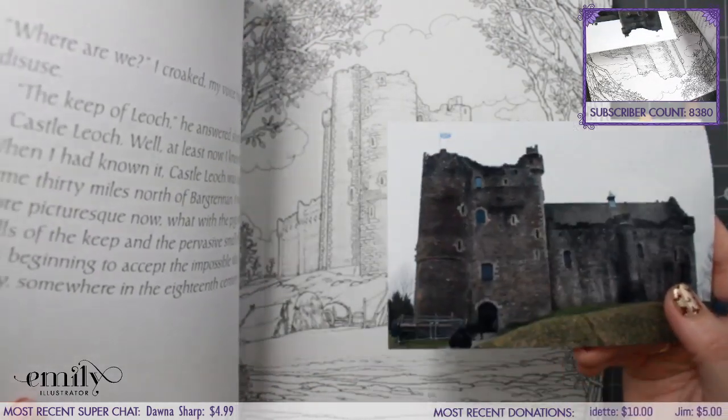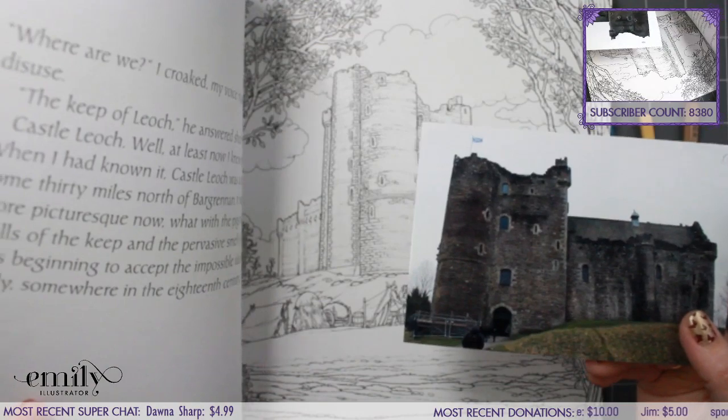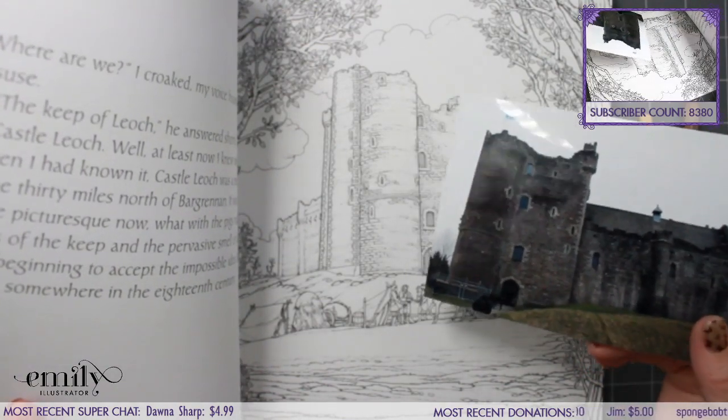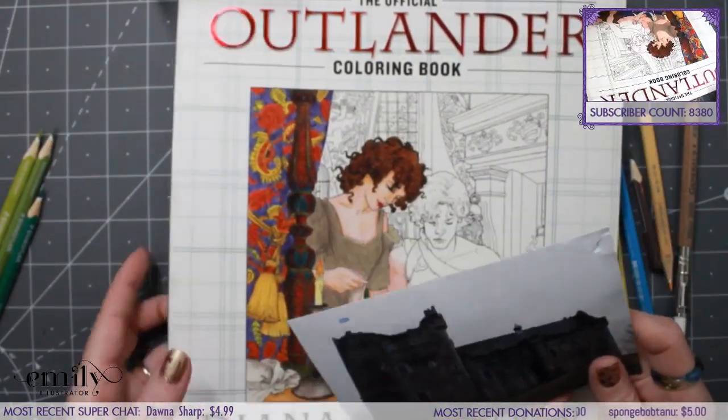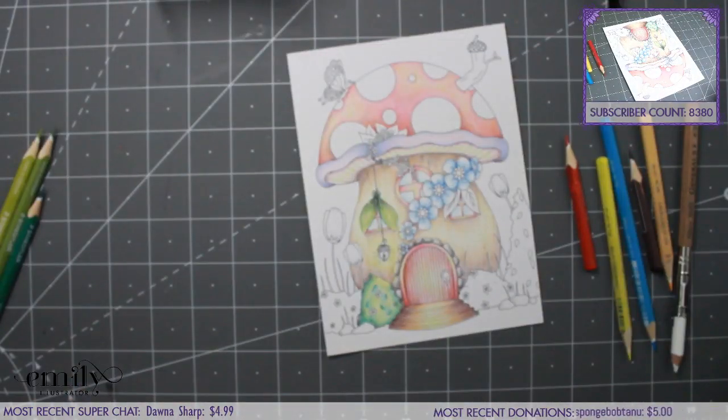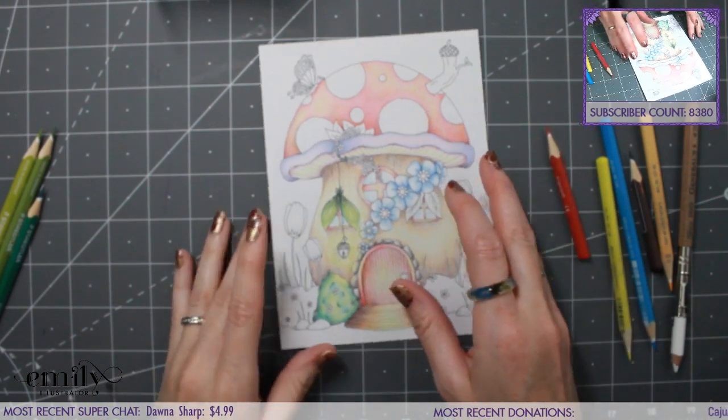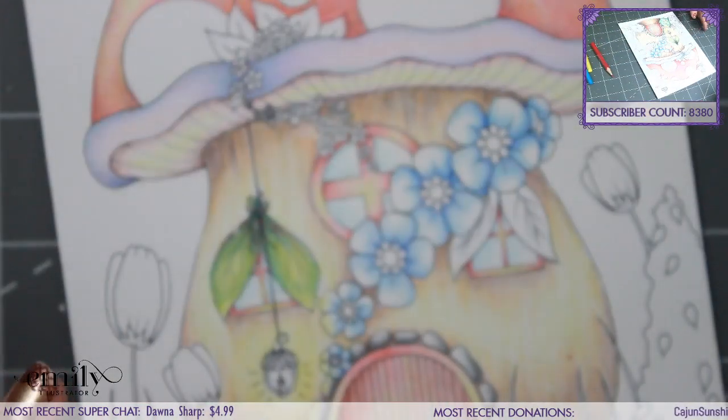Yay. That was a fun trip. I enjoyed that trip. But I have my own reference photos. Woo. Pop that back up there on the wall. There we go. All right, let's go back down here.